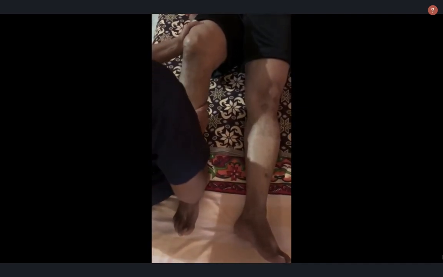With one of your hands, then with the other hand rotate the tibia externally and then translate the tibia forward.